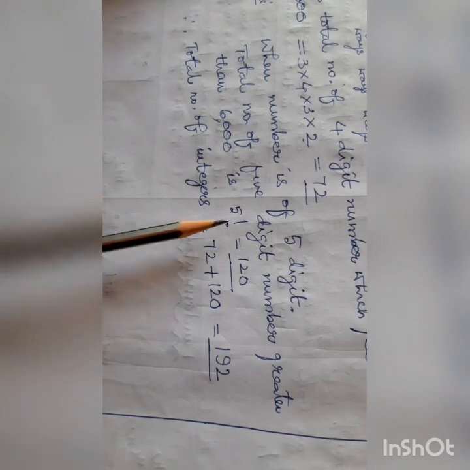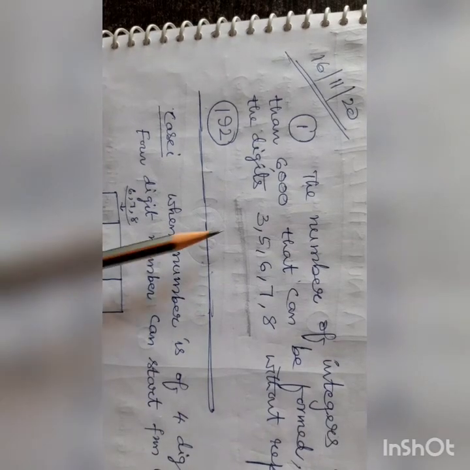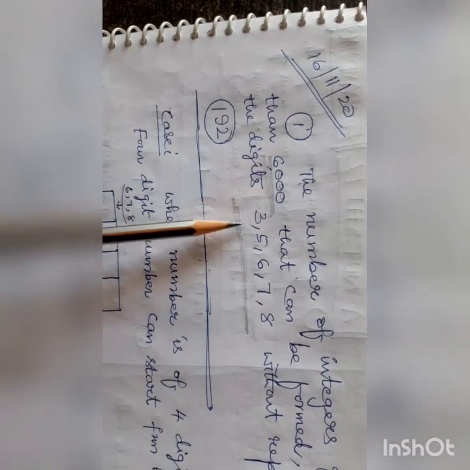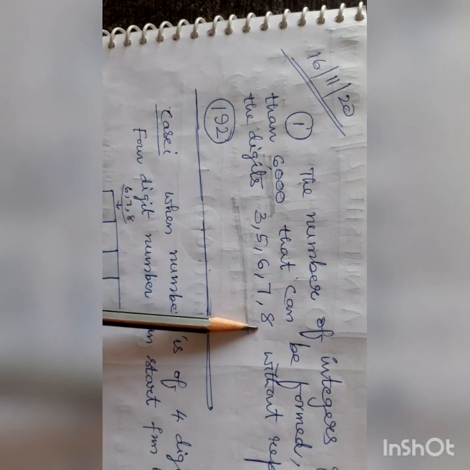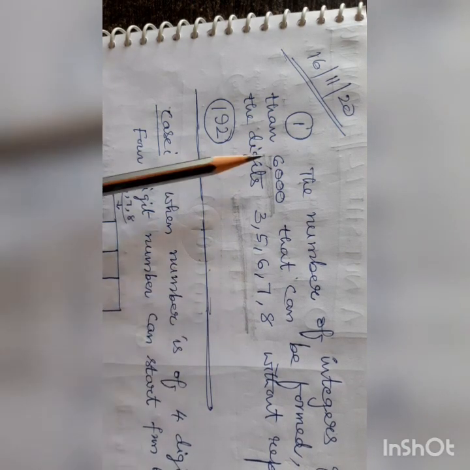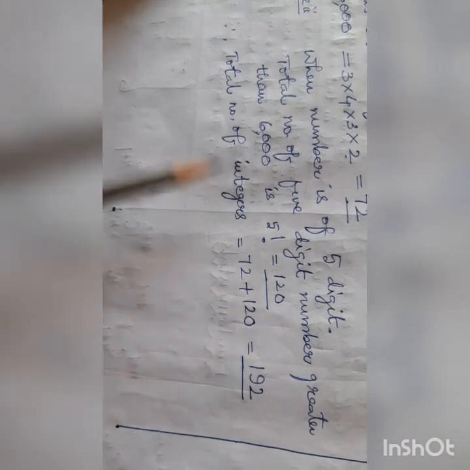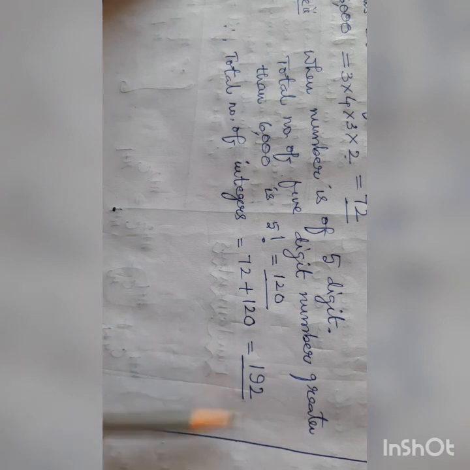Any number we can keep, any way we can arrange, because 5 numbers are there. 5 factorial ways these 5 digits can be arranged. All the numbers will definitely be greater than 6,000. That is 5 factorial, 120. Total number of integers: 72 plus 120, 192.